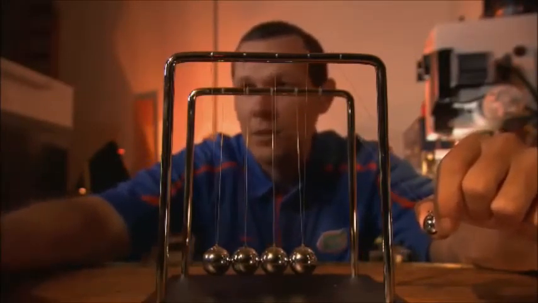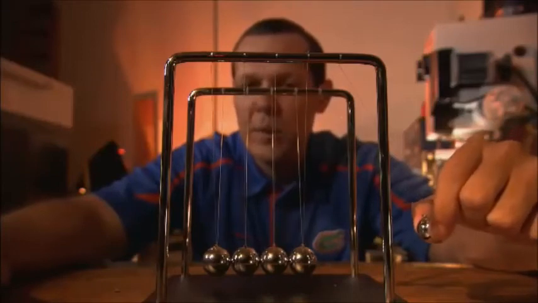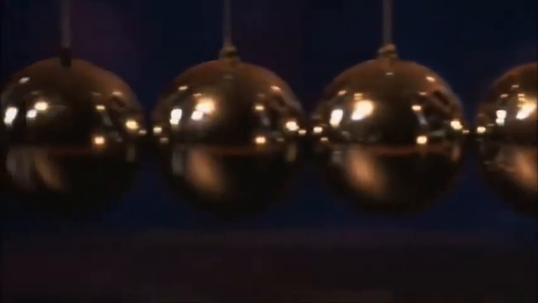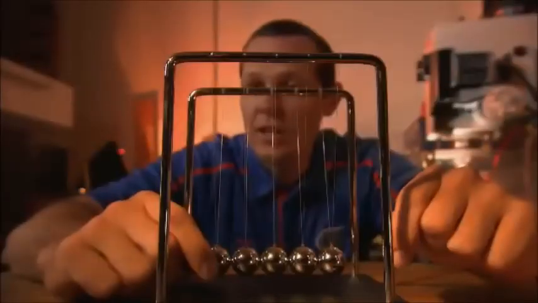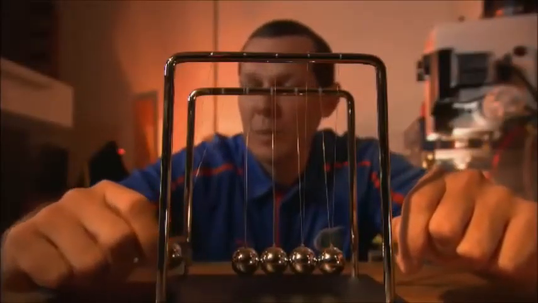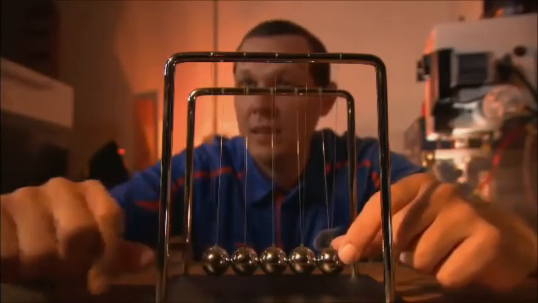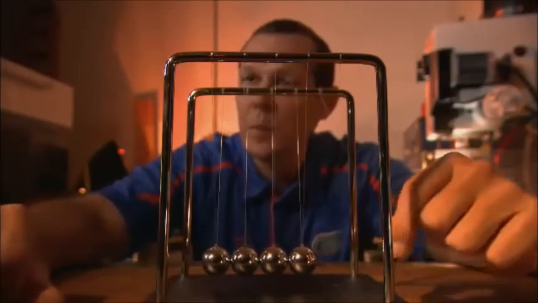It's mass times velocity. When it impacts the next sphere, that momentum is transferred through the middle three spheres and then passed on to the final sphere. And so because it has the same mass, it will move away with the same velocity that the first sphere impacted the middle three spheres.